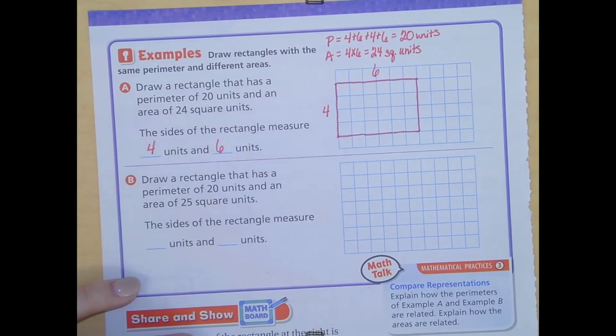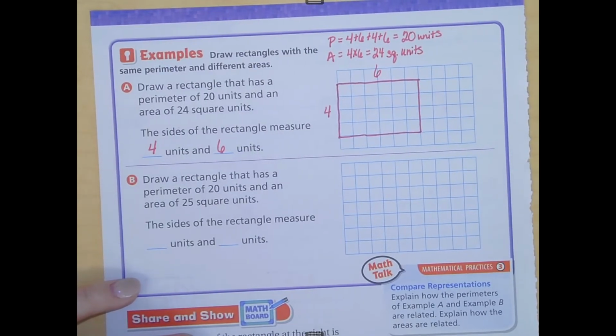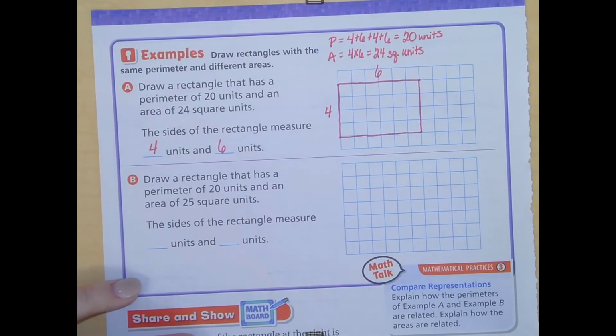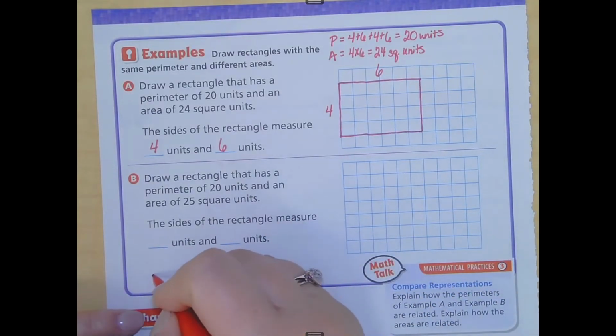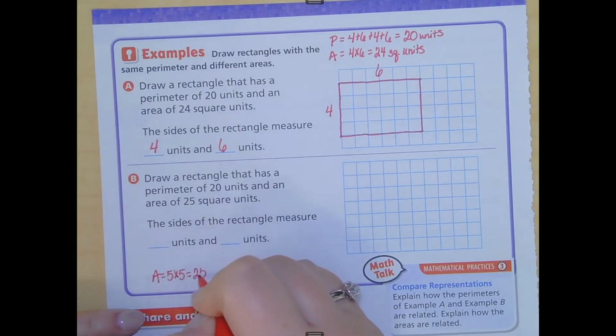Now, draw a rectangle that has a perimeter of 20 units. So the same perimeter. And an area of 25 square units. Okay, so I know area is length times width. So my length and my width need to equal 25. I can only think of one real scenario to make 25, which would be 5 times 5. So if I had 5 times 5, so my area is 5 times 5, that would equal 25, right?